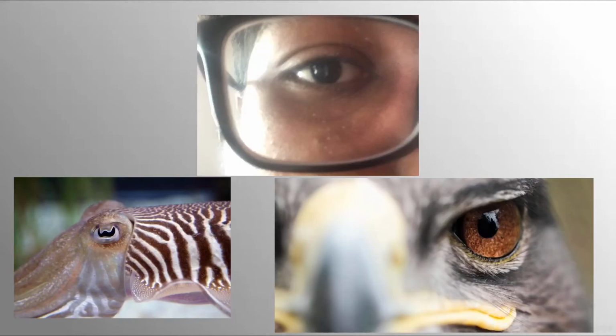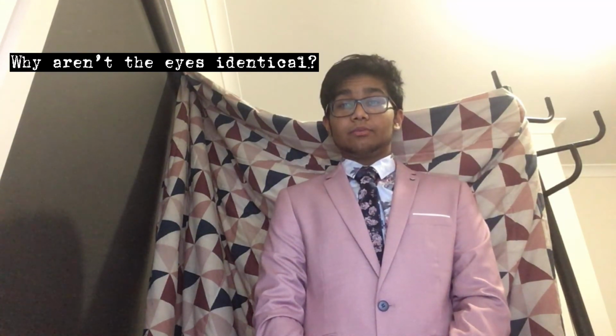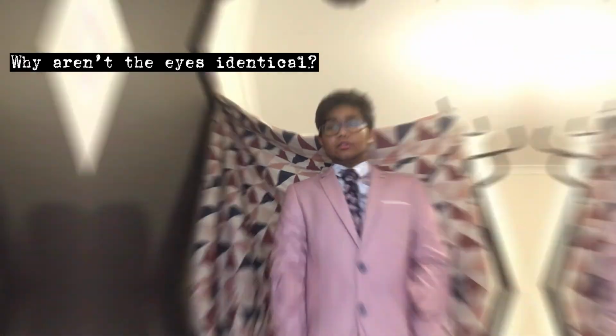So why do we have such similar eyes? Well, a trait could also appear because that certain trait is required to fulfill their role, like the eye. Even though squids, humans, and birds don't live in the same ecosystem and don't fill the same niche, all three of them require eyes to fulfill their role and thus convergently evolved it. Now, arguably the biggest question: if cephalopods, humans, and birds convergently evolved eyes, why aren't they identical?